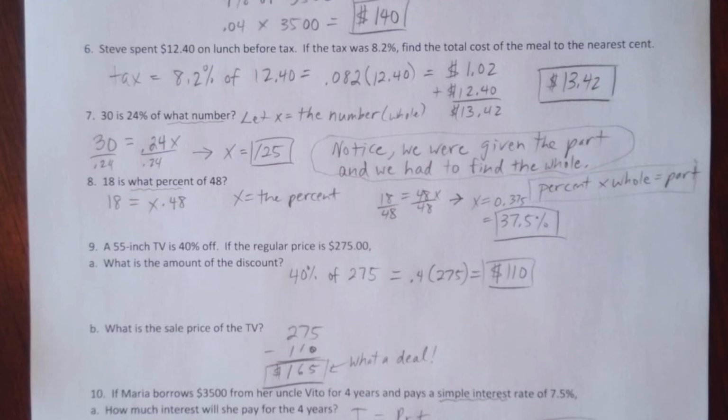And so in this case, P is 3,500. That's the starting amount, or we call it the present value. There we go. And our decimal is 0.075 for the 7.5%, and the time was 4 years. When you multiply that out, you get $1,050.